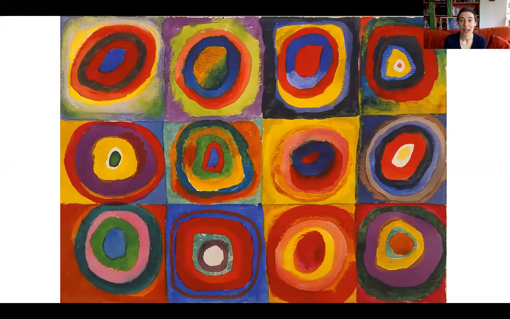Some of you might have seen this piece of artwork. It's from the very early 20th century and it's by Kandinsky, and it has all these glowing colours, these concentric circles.